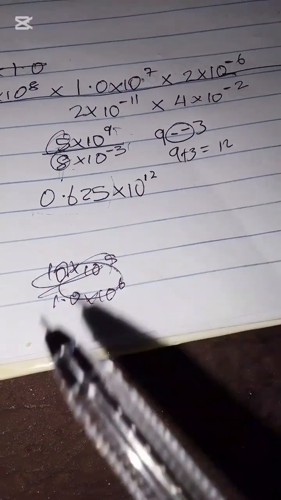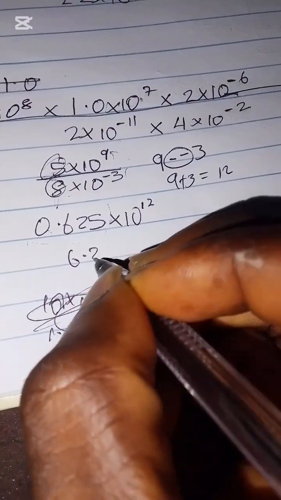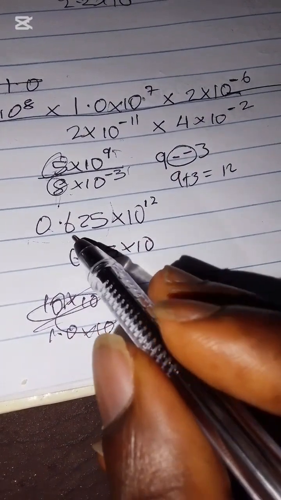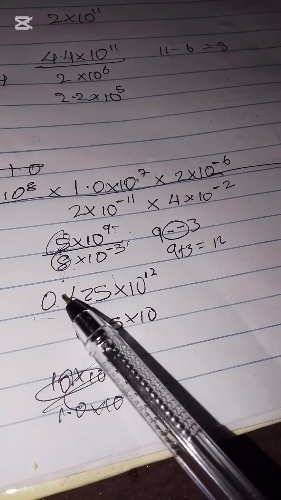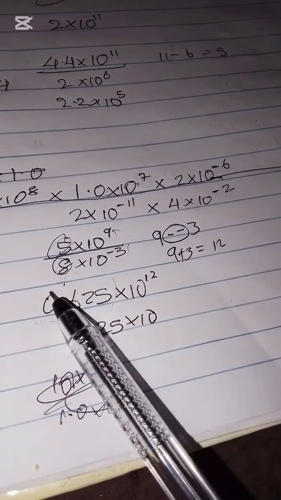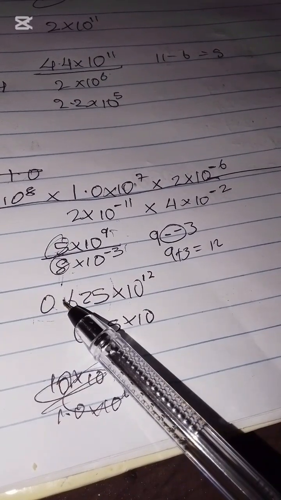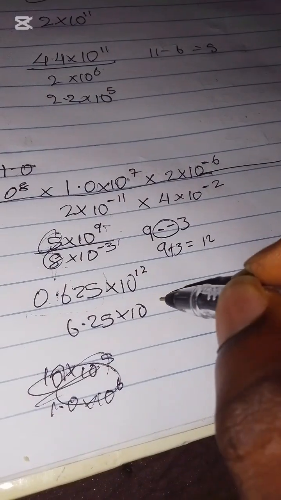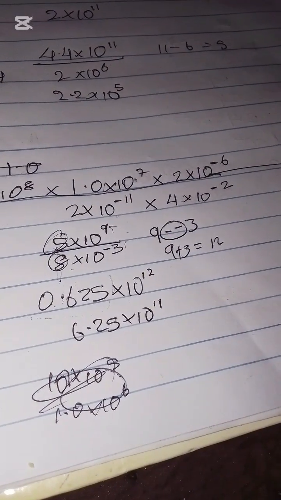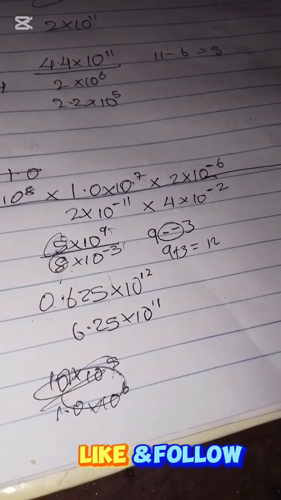All right. Now, at this point in time, we can see 0 here, which is not proper. So I'm going to shift this point this way so that everything becomes 6.25 times 10. Now, remember that I shifted towards the right. So if I do that, I expect that this value should decrease. Remember that when you are shifting towards the left, the number up here will be increasing, but if it is towards the right, it will be decreasing. So since I shifted once, this should decrease by 1 to 11. So this is now 6.25 times 10 to the power 11. So with that, I have explained how you can divide in standard form.